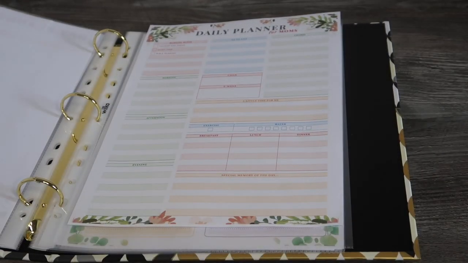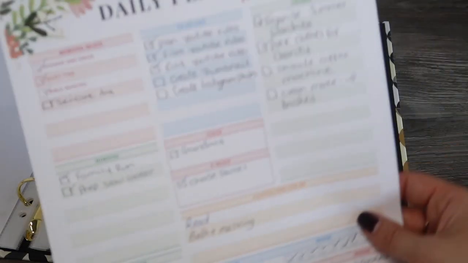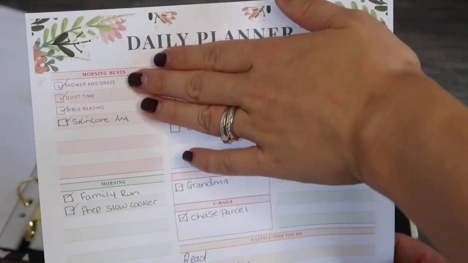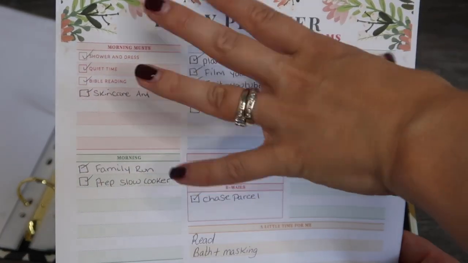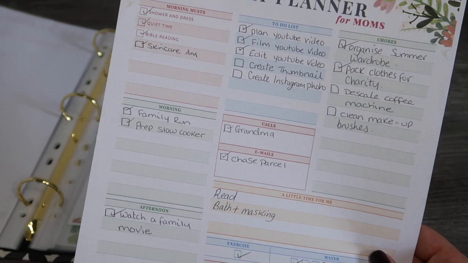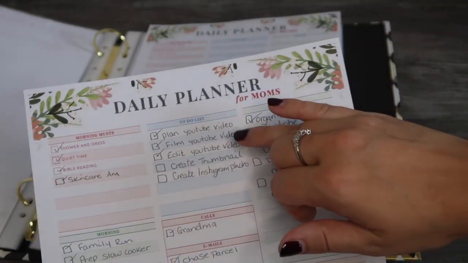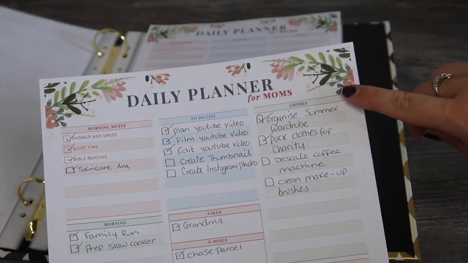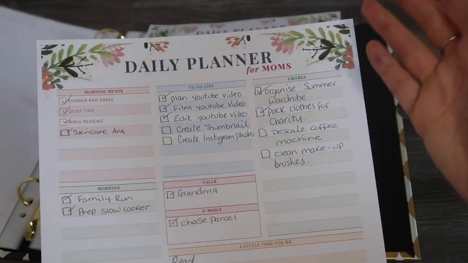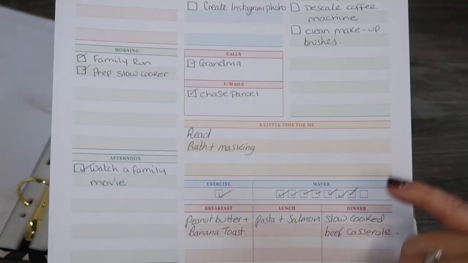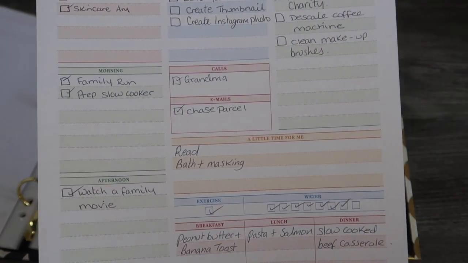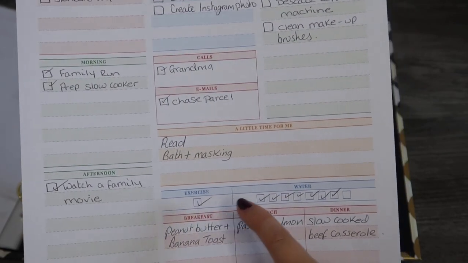So one of the days I used this, and here is my finished day. So again, listing what I do in the morning, or morning musts, and then some other morning tasks, afternoon tasks and evening tasks. Then I've got my to-do list, I've got chores, calls to make, emails to send, but again, from a non-work perspective. Some of the little things I want to get done as a nice kind of self-care thing for myself. Have I done my exercise?